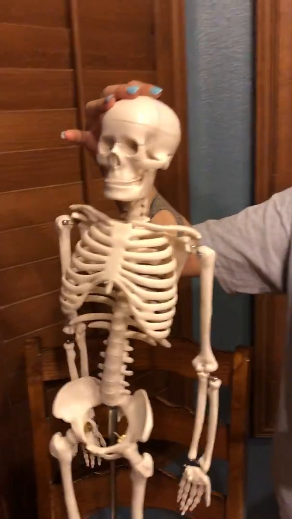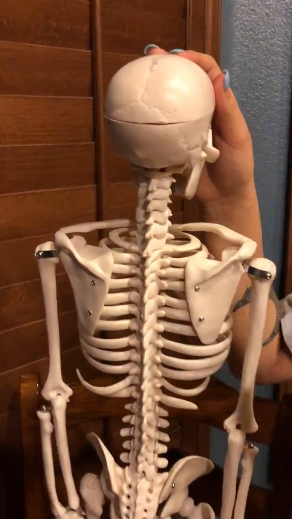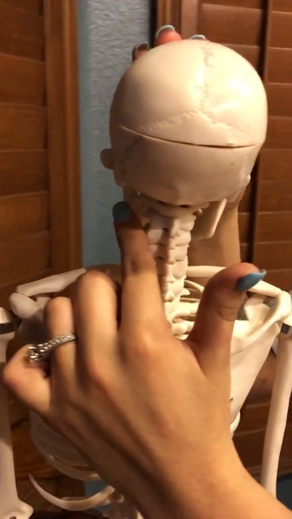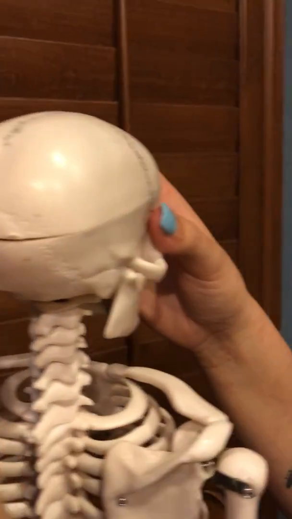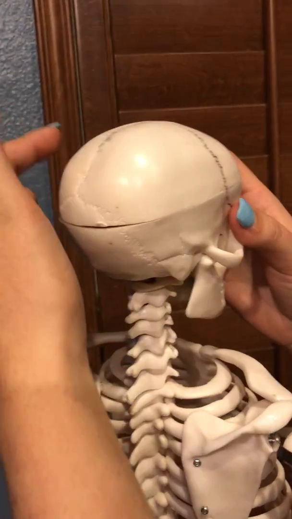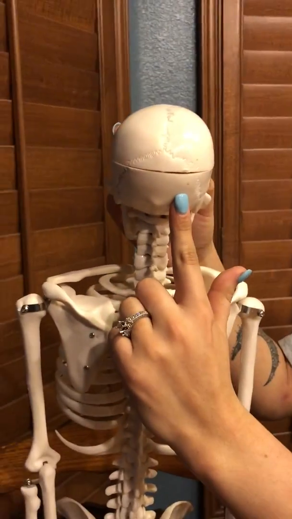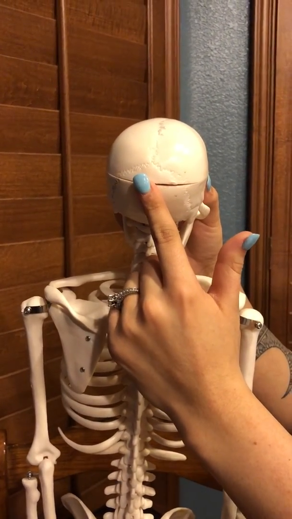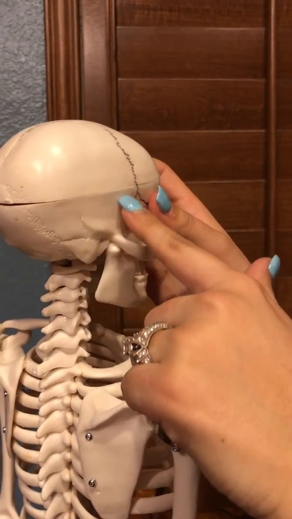And then we're going to go over to the posterior surface of the skull, where we have the mandible still visible, the parietal, which is on both sides of the skull, the occipital, which is in the back of the skull, and the temporal, which is on the side of the skull.